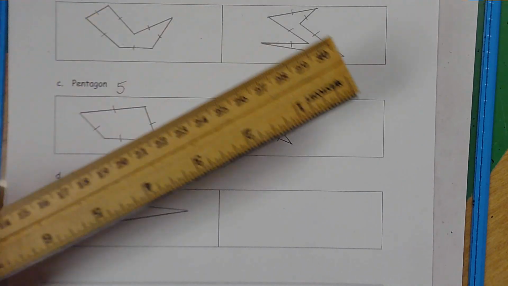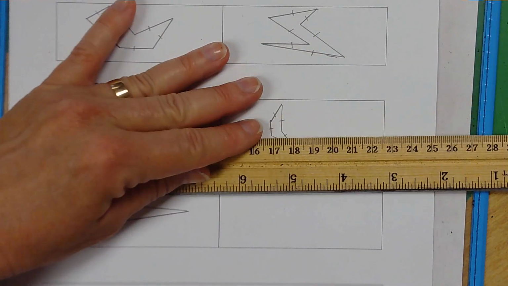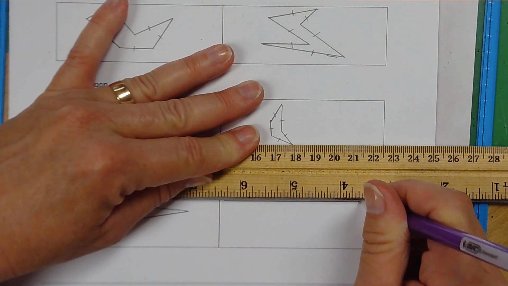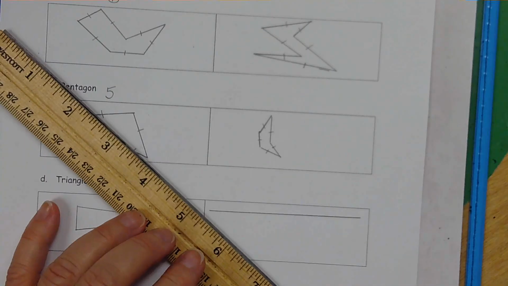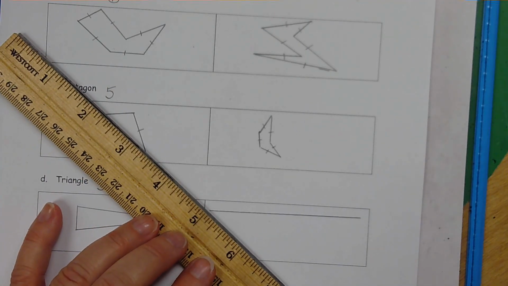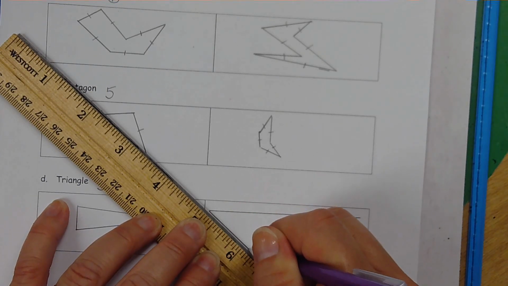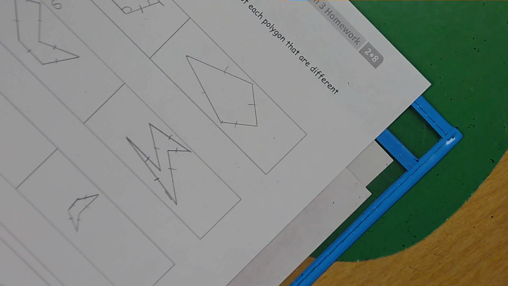Now for the obtuse, you need a straight line either at the top or the bottom, really nice and big. One side needs to be really long. And then one of the sides is short. And then the other side is long again.